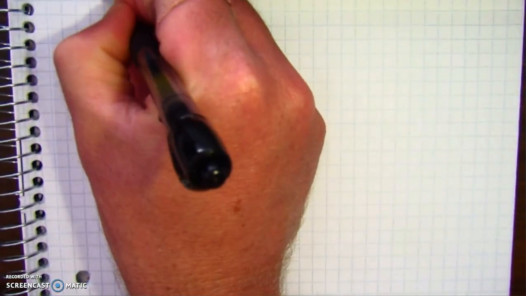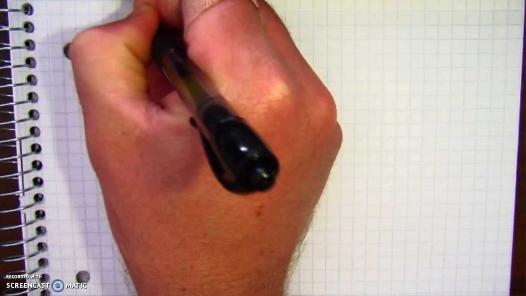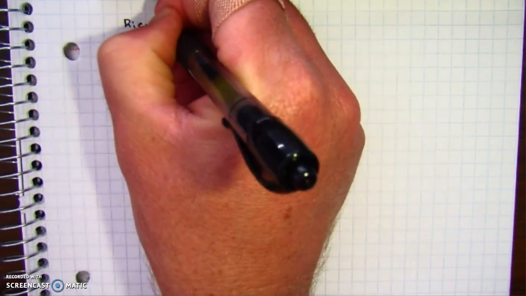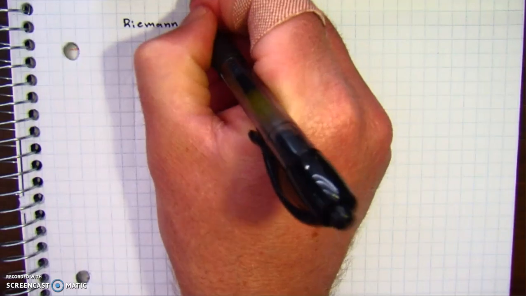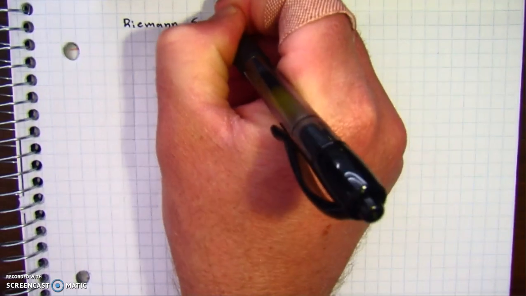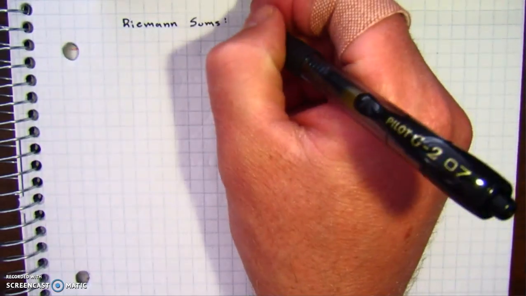All right, Riemann sums. R-I-E-M-A, and I believe there's two N's there. All right, so all that a Riemann sum is or does is it approximates an area beneath a curve.